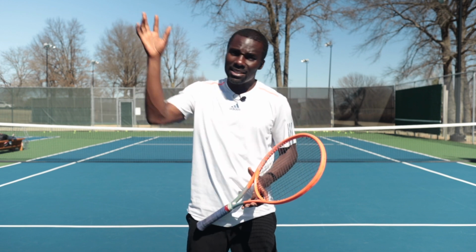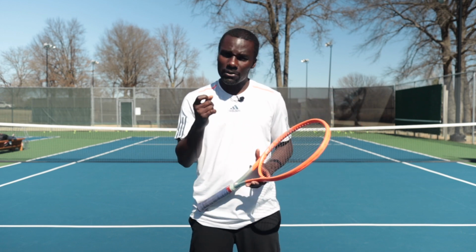If it's high, then that's the time you attack, usually going for an angle. And you can do this in singles or doubles. The difference in doubles is you would take that ball cross court and deep to the person if they're at the baseline. Okay, so let's go.